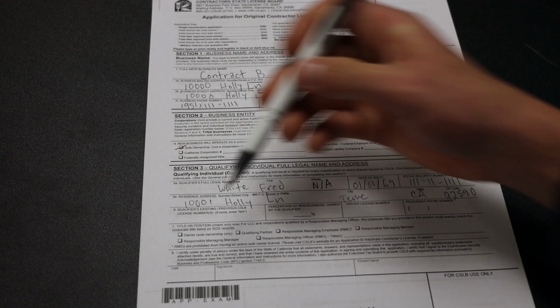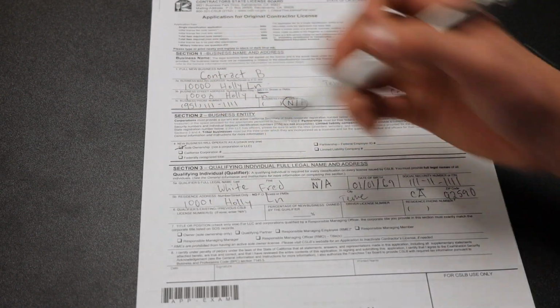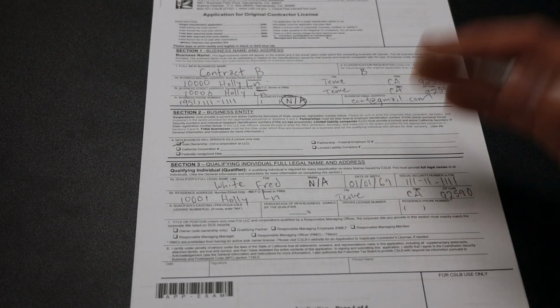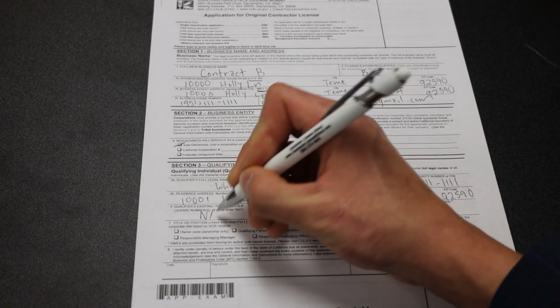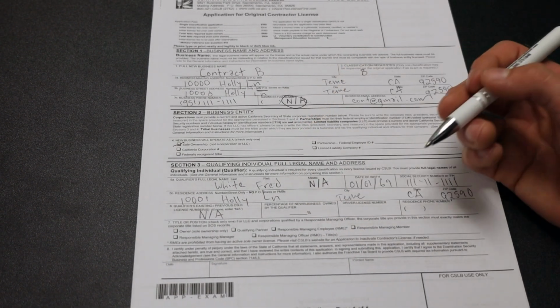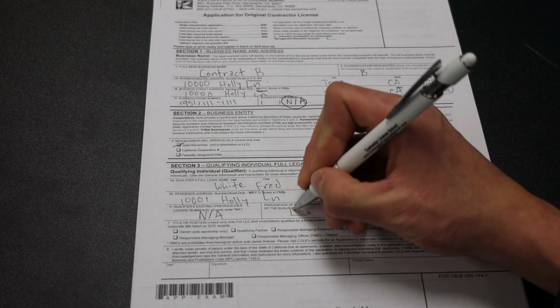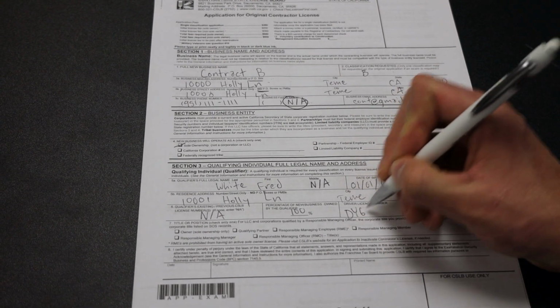Moving on, this qualifier existing or previous CSLB license number, okay? If you are trying to get your old license number back, you'll put the license number there, okay? If you don't have that, again, you're writing N/A, okay? Percentage of new business owned by the qualifier, okay? If you're doing a sole proprietorship, it's most likely gonna be 100%, okay?